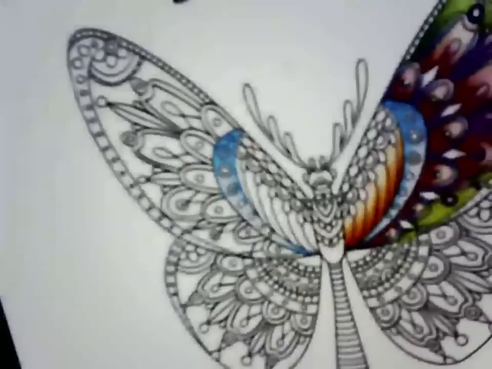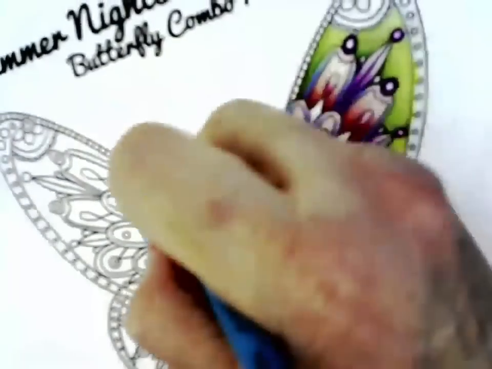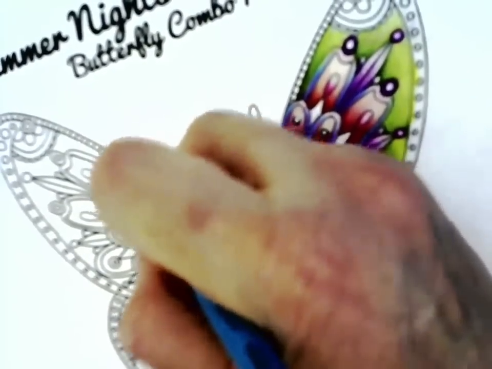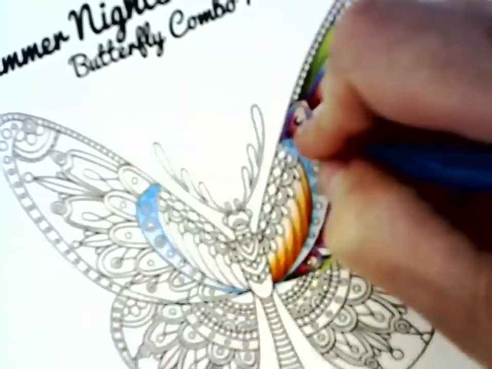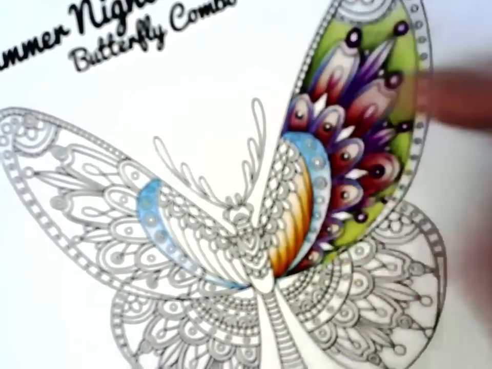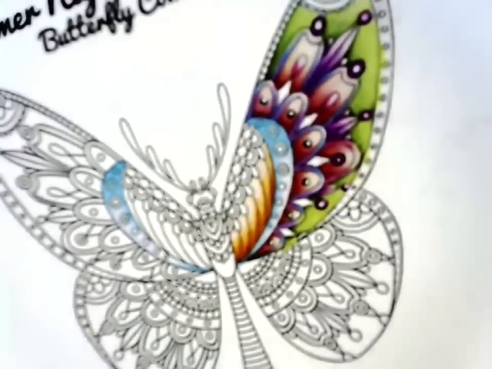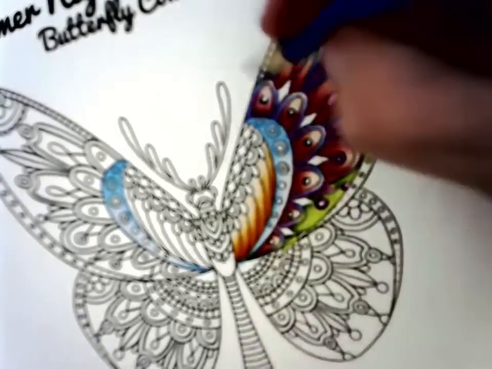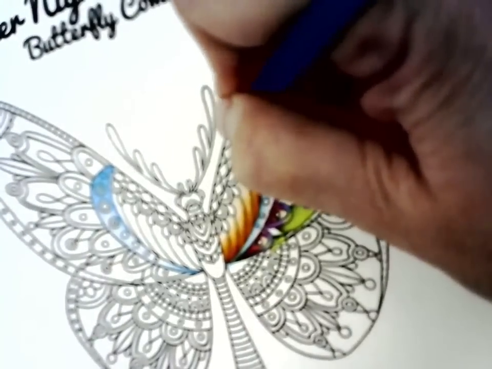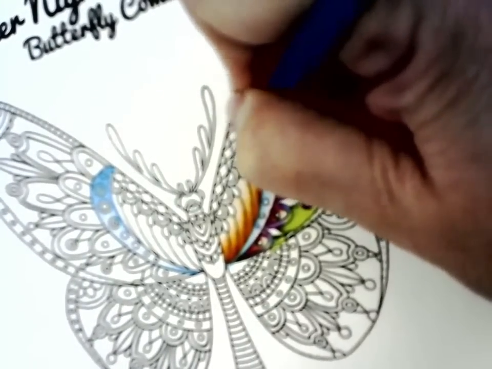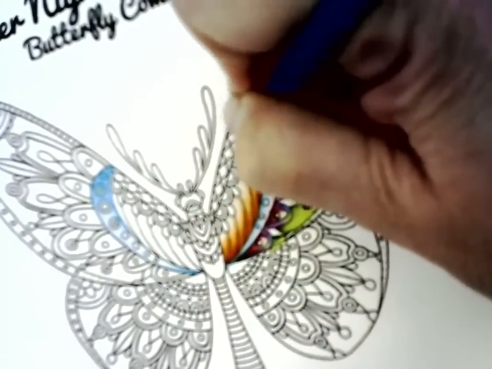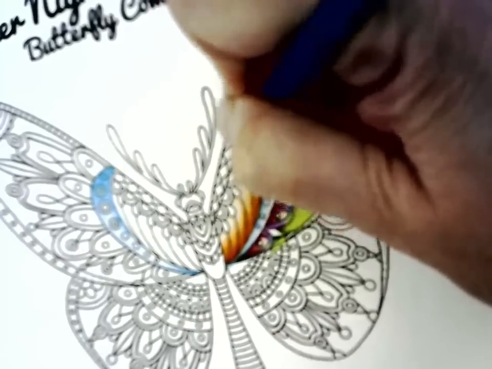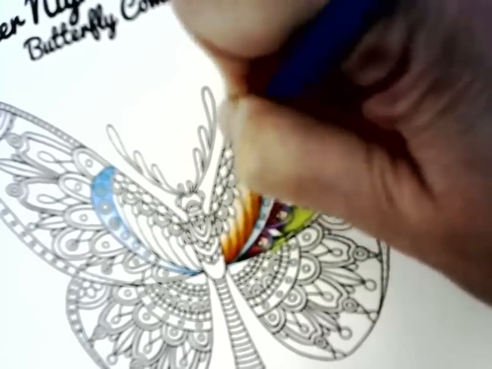All right. So now what I'm going to do is, I don't want it to be choppy. I want it to be a nice flow. Now I'm going to get a blue here. Which one is this? Well, we'll use denim blue. This is denim blue. Copenhagen blue is nice too, but I just happened to grab this one.